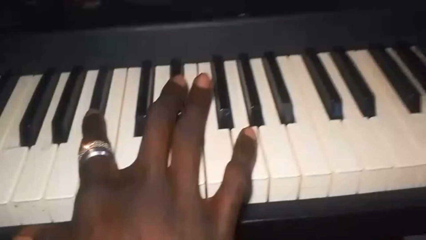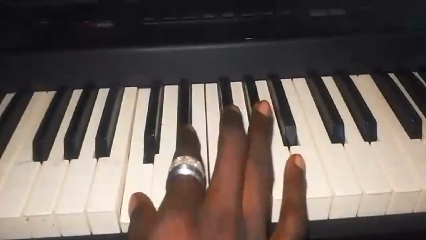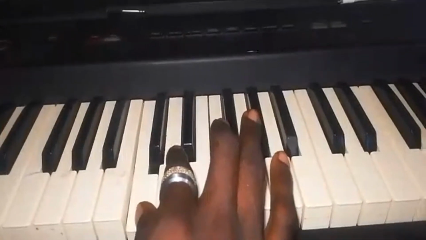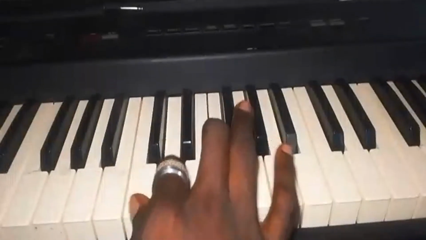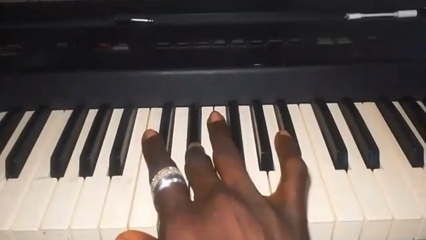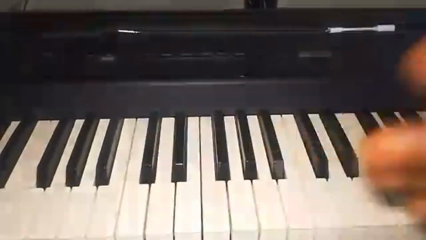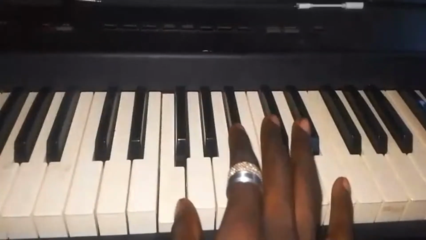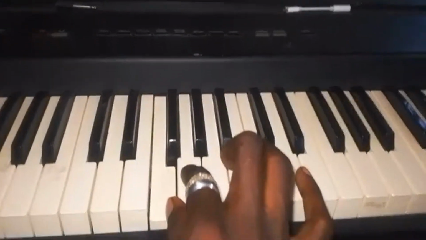Index. Can you see? Your thumb, re, then your mi, index, your fa, you use middle, then your so. Can you see now? From your fa, you move to your so, thumb, then your la, you use your what?